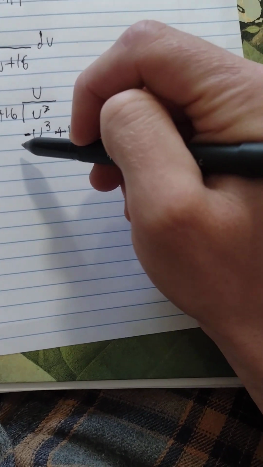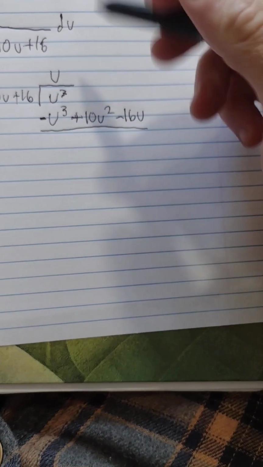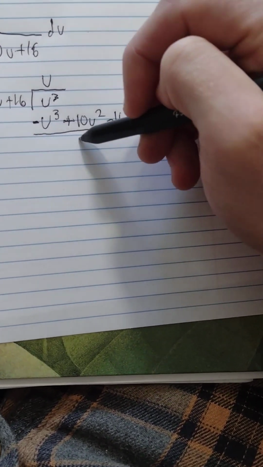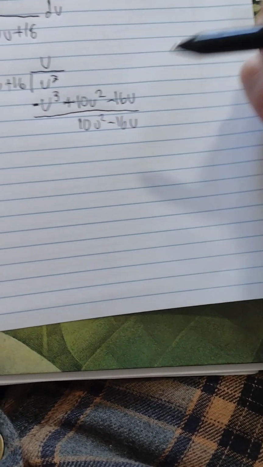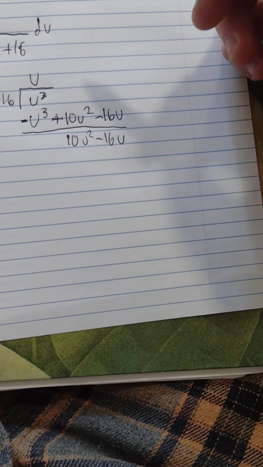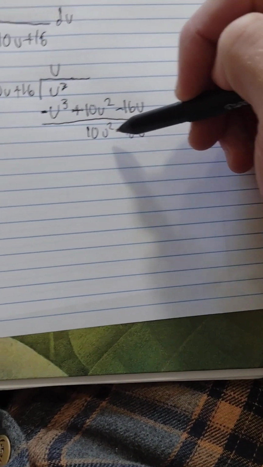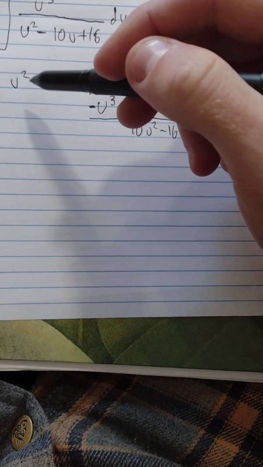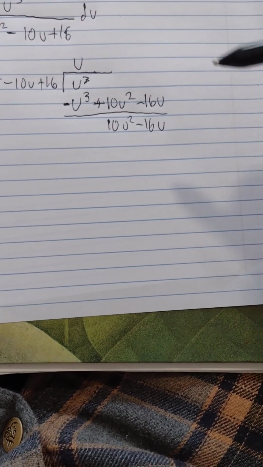All right. And then it's going to be 10u squared minus 16u. And then we still have more to go because we can still subtract from that u squared.